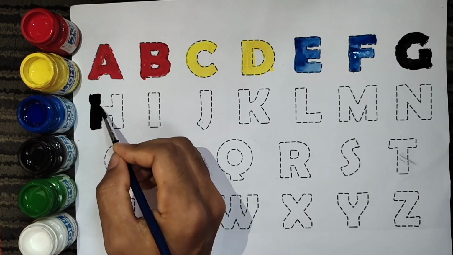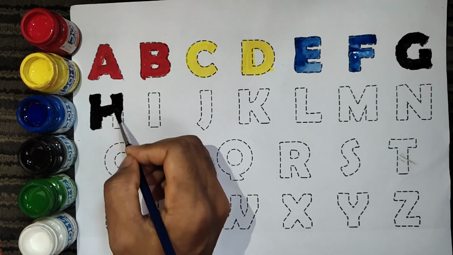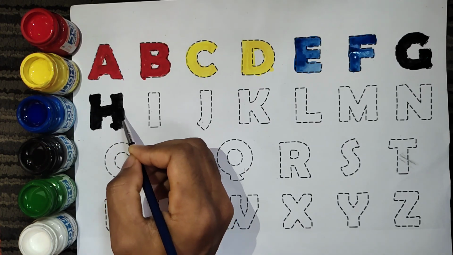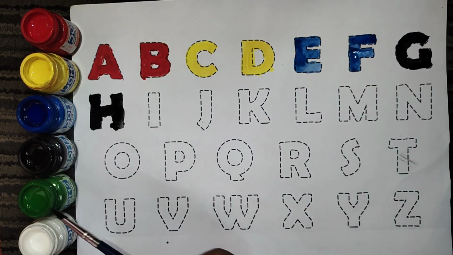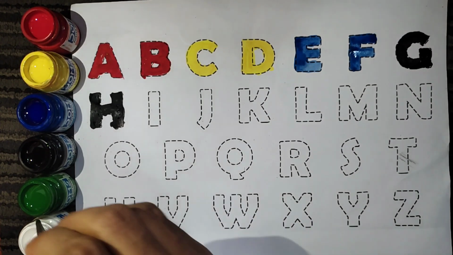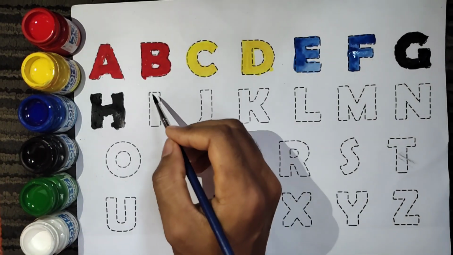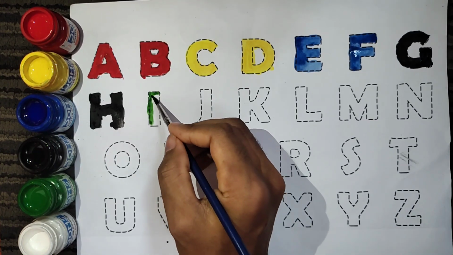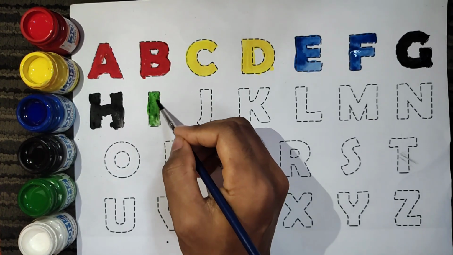H. H for hand. Kids, now we are using green color. I. I for ice cream.